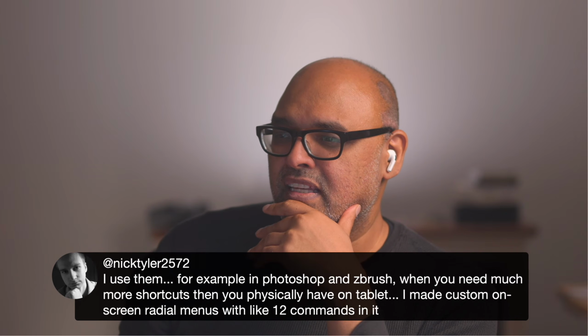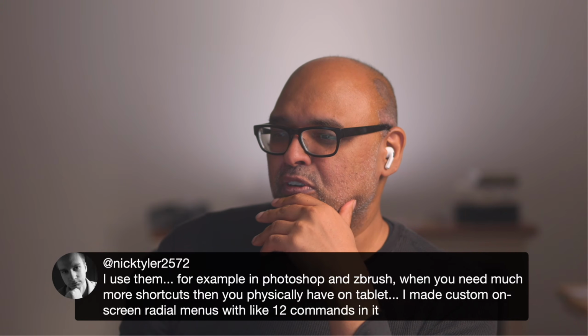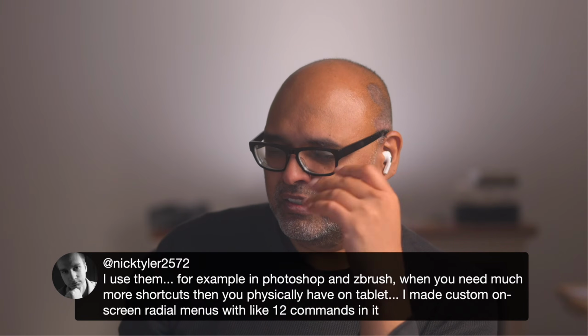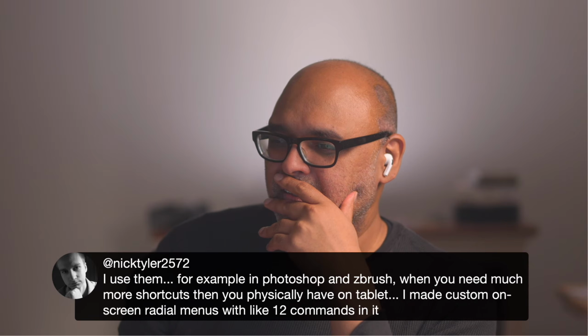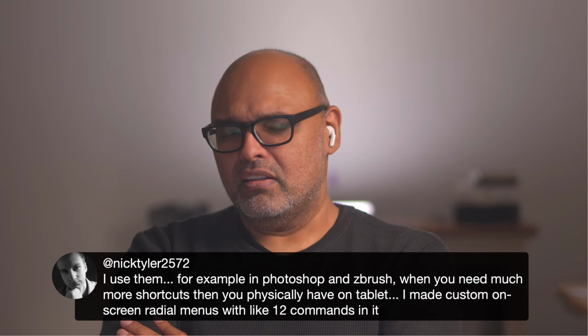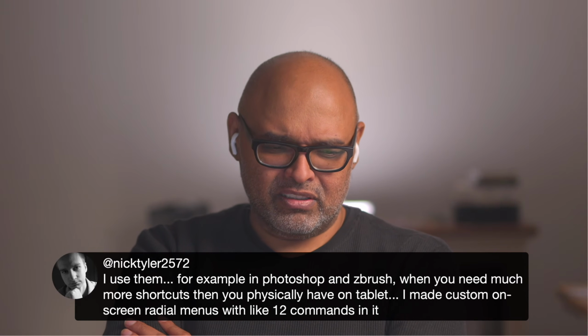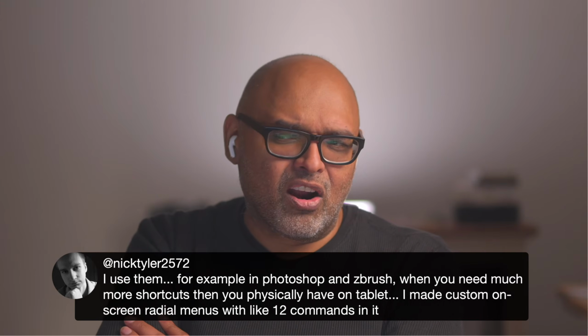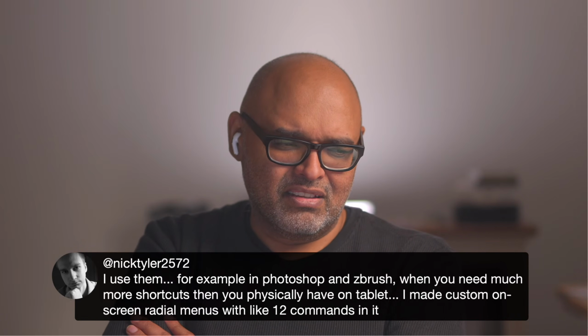Let's see, Dick says, I use them, for example, in Photoshop and ZBrush, we need much more shortcuts. This is the on-screen shortcuts. Yeah, I'll look at it. I don't think it'll be hard. Even before I was vibe coding, I had implemented something like this in Windows. It's not hard to do something like this. So I'll definitely check it out.